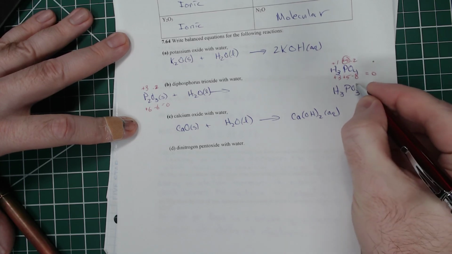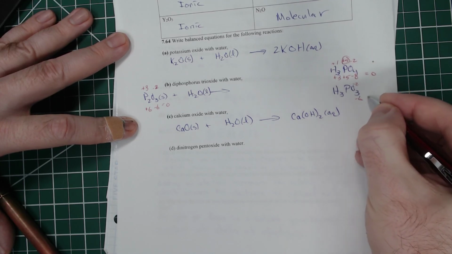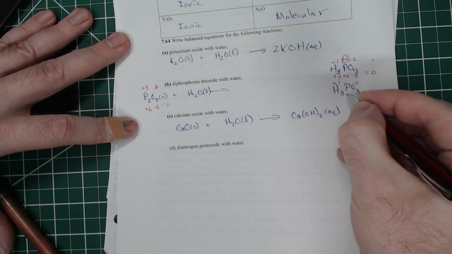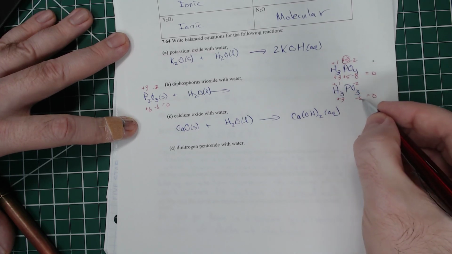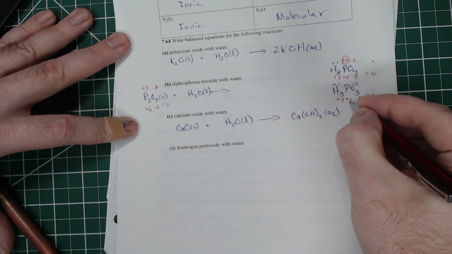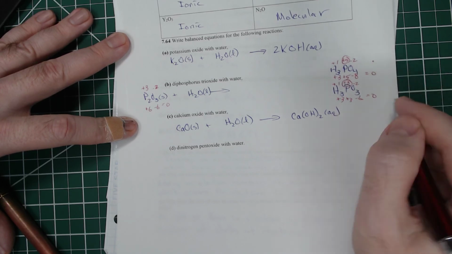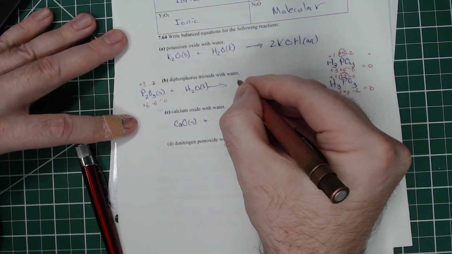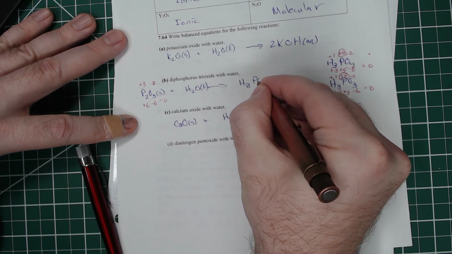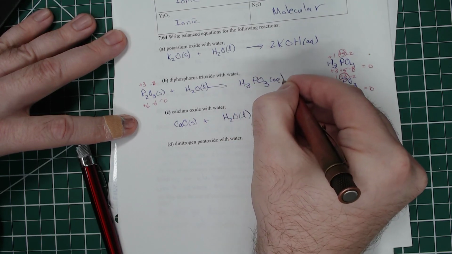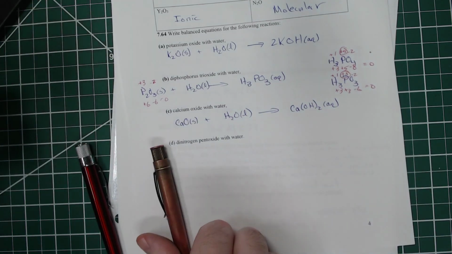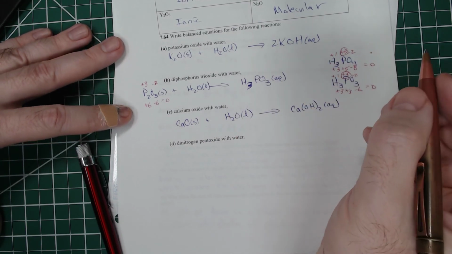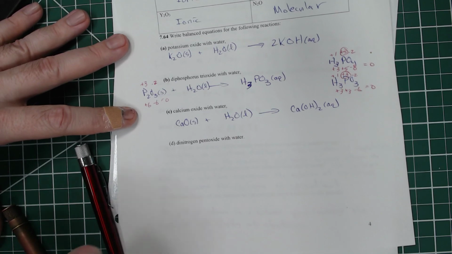For phosphorous acid, we have -2, -2 times 3 is -6. Again, that all adds up to 0 because it's neutral. +1 for the hydrogen times 3 is +3. So +3, -6, and some number gives us 0. That's +3. Divide by 1, +3. So the oxidation state of phosphorus here is +3. So that means the compound here is going to be H3PO3 aqueous. There we go, H3PO3.